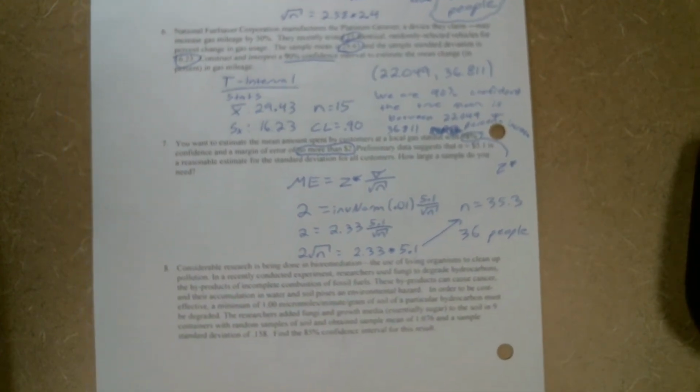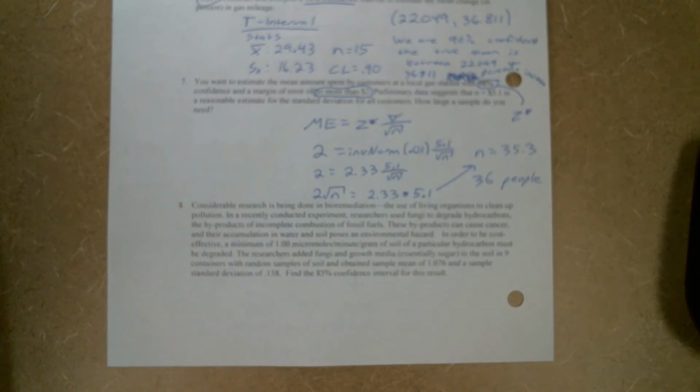Okay, last problem. Considerable research is being done in bioremediation, the use of living organisms to clean up pollution. In a recently conducted experiment, researchers used fungi to degrade hydrocarbons, the byproducts of incomplete combustion of fossil fuels. These byproducts can cause cancer, and their accumulation in water and soil poses an environmental hazard. In order to be cost-effective, a minimum of 1.00 micrograms per gram of soil of a particular hydrocarbon must be degraded.